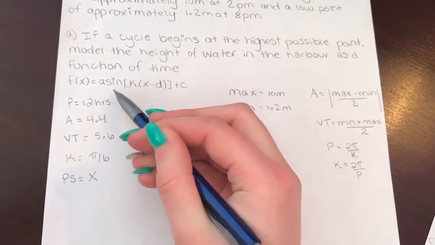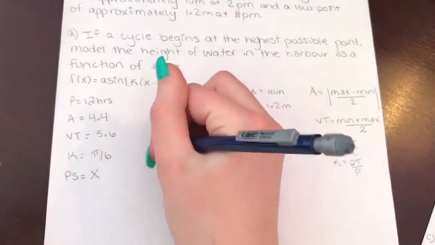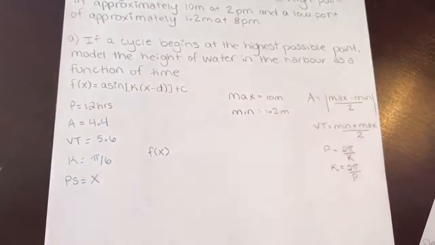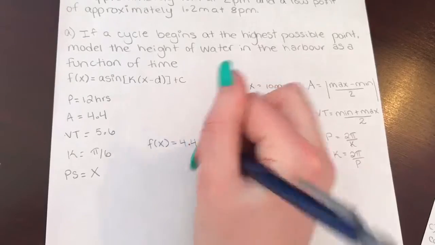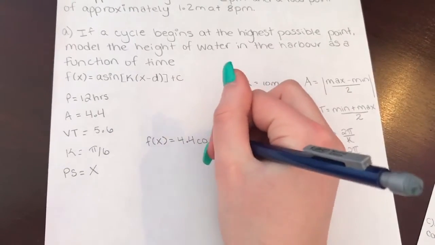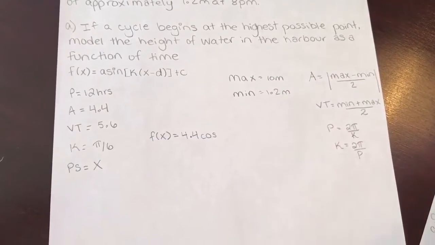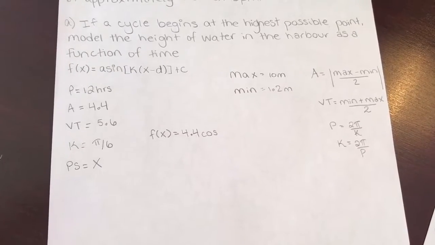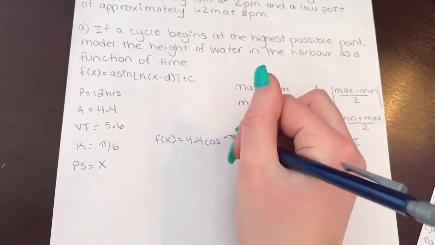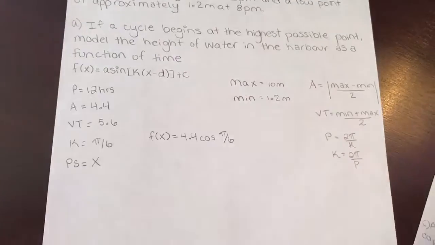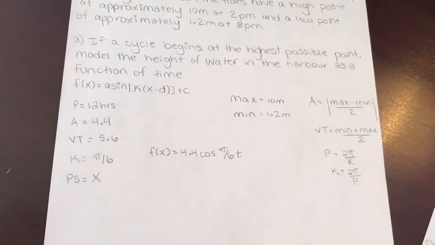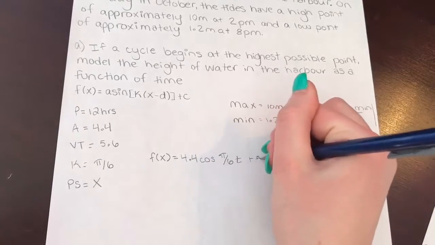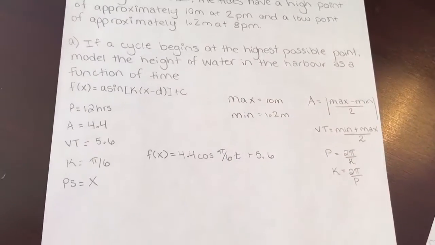So of course when we plug in the equation, this will change from sine to cos because it is just a standard equation. So f of x equals, we're plugging in our a value, which is 4.4. We're doing a cosine equation. Now for our k value, it's pi over 6. And we're just going to put t because we don't actually have a phase shift, so you don't need to include it. And then just plus our vertical translation. So that is our equation.